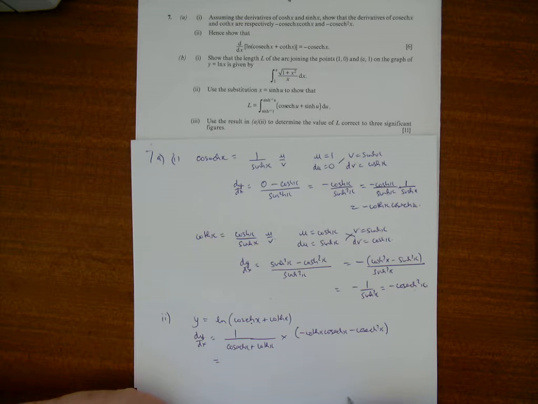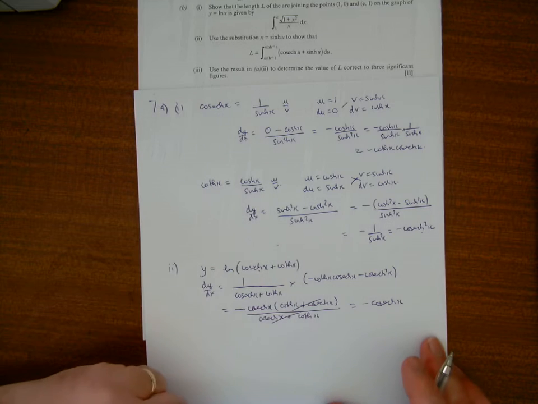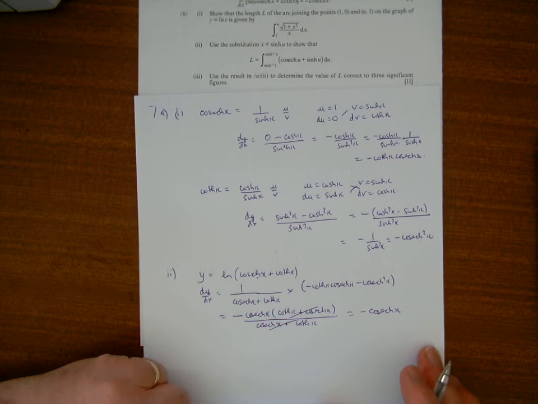So that's minus, right, common factor is cosech x, minus cosech x bracket coth x plus cosech x, over cosech x plus coth x. So that will cancel that, give me minus cosech x. Right, part B.